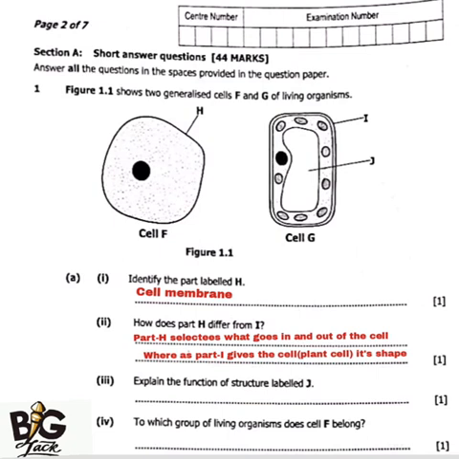Then Roman numeral 3 is saying explain the function of structure labeled J. Structure labeled J is called the vacuole, and the vacuole stores cell sap. So the function of the part labeled J is to store the cell sap. Cell sap consists of water, salt, and sugar.